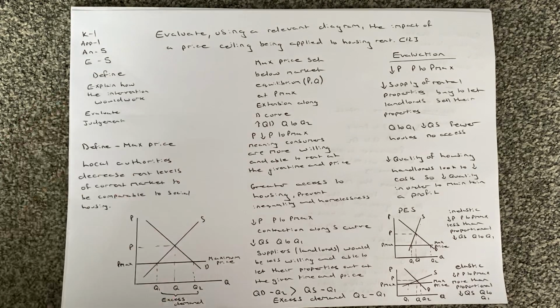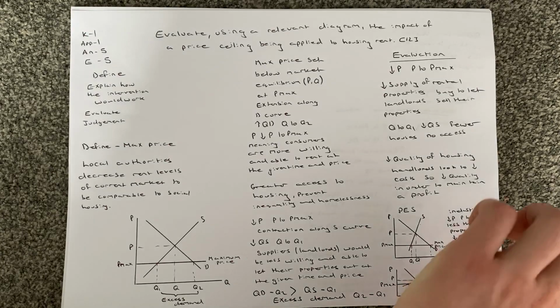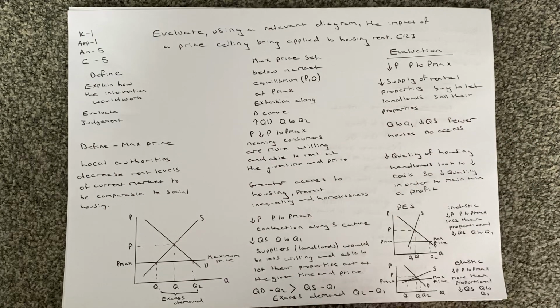We explained how a maximum price would impact upon the housing rental market, with obviously the decrease in price causing an increase in quantity demanded, and therefore meaning hopefully people had greater access to housing, and obviously that greater access to housing would reduce homelessness and potentially reduce inequality as well.